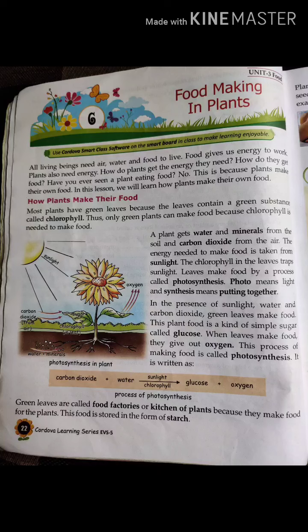Most plants have green leaves because the leaves contain a green substance called chlorophyll. Thus, only green plants can make food because chlorophyll is needed to make food. Let us see how plants make their food and what are the things needed for them to make food.